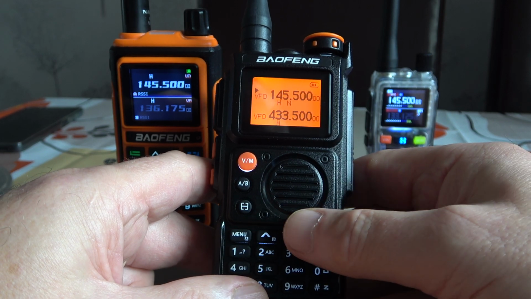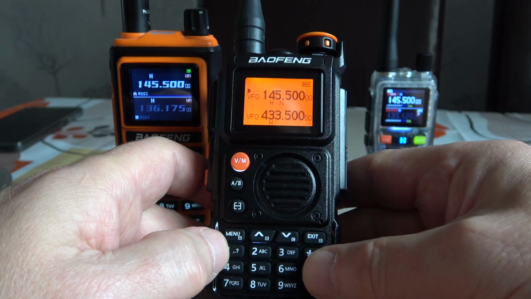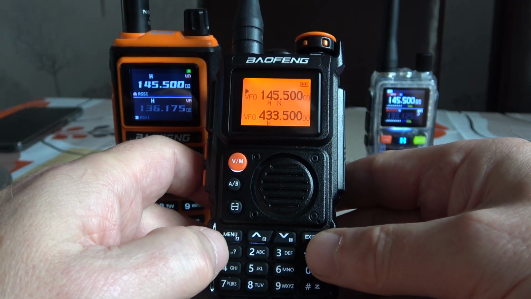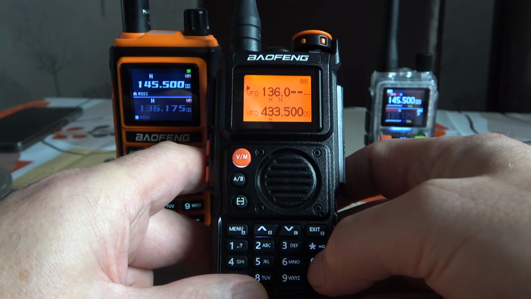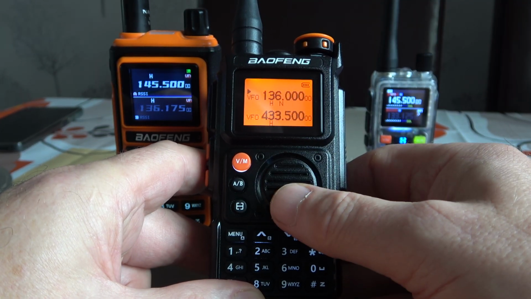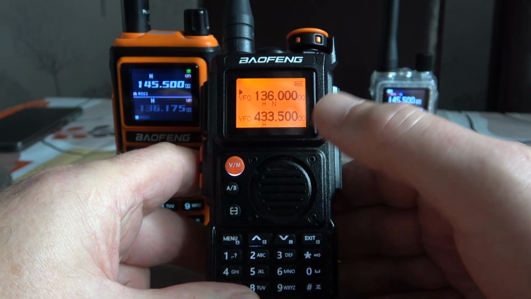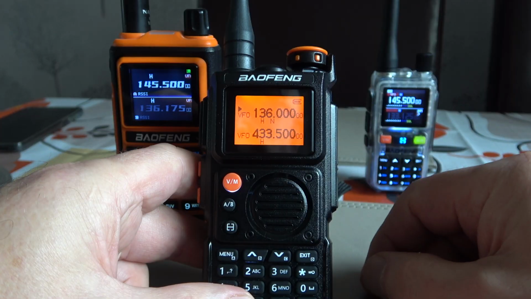So if I wanted to start a scan at 136 megahertz, I would input that frequency, 136.000.